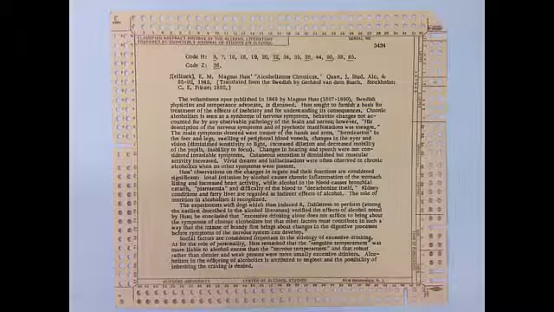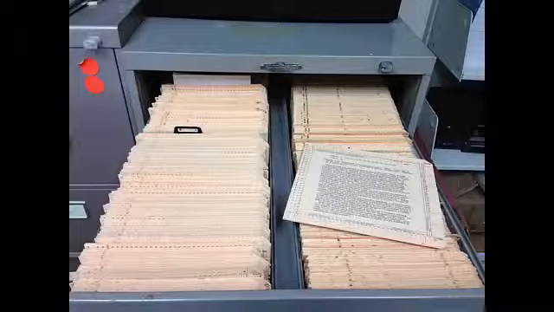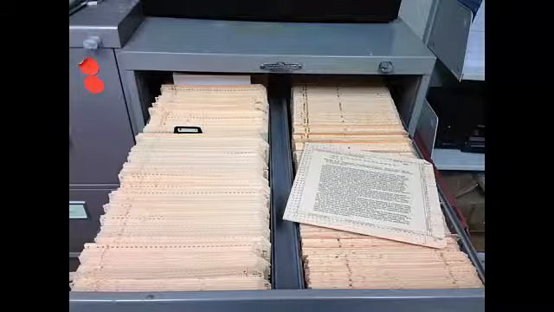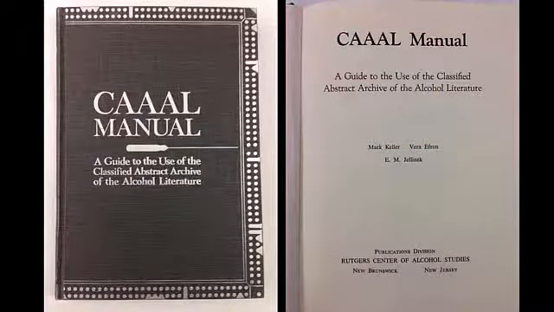It's full of cards like this that have an abstract in the center along with citations and then pinholes around the sides. We have a file cabinet full of these, 5 drawers, so it's important that we know how to look through them. Keller, Efron, and Jelinek wrote the CAAL manual so we know how to do just that.